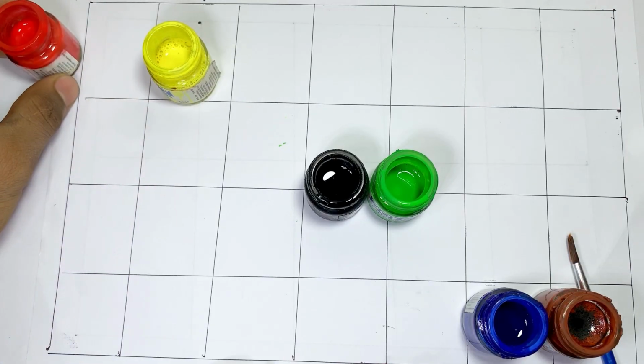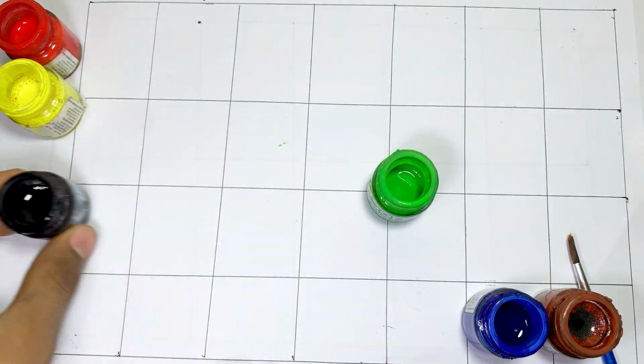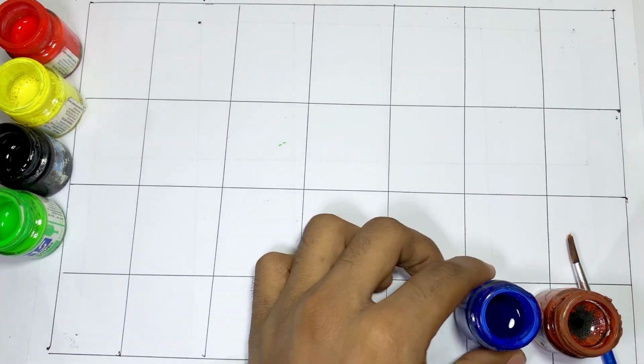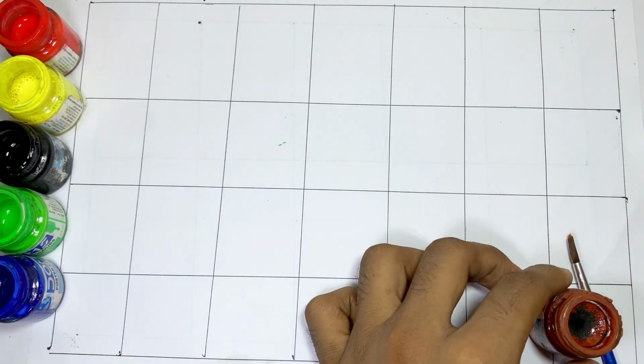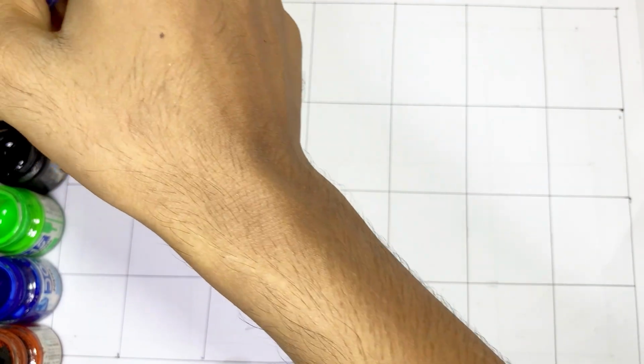Red color. Yellow color. Black color. Green color. Blue color. And brown color. Now you draw A and use red color.